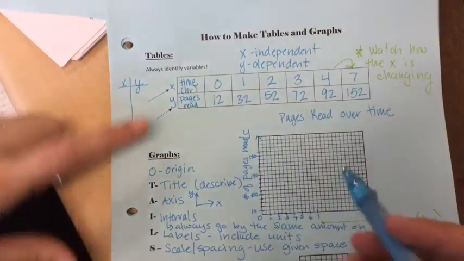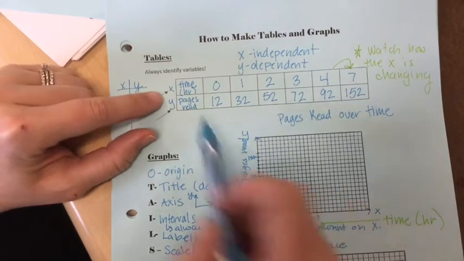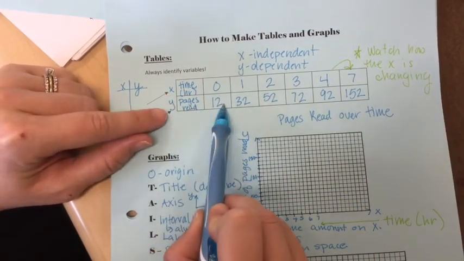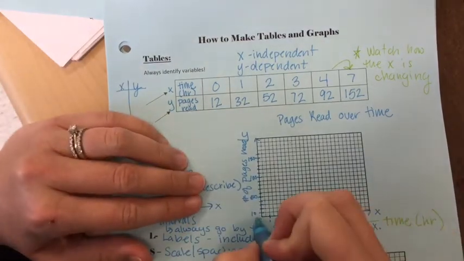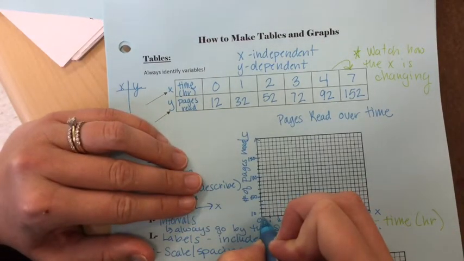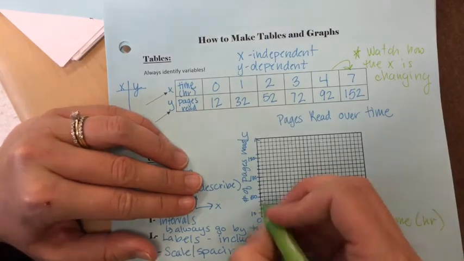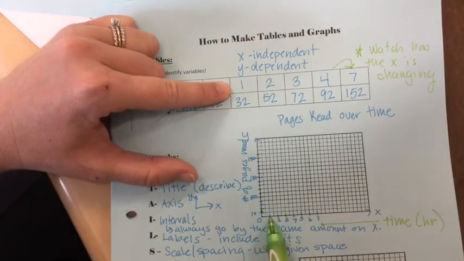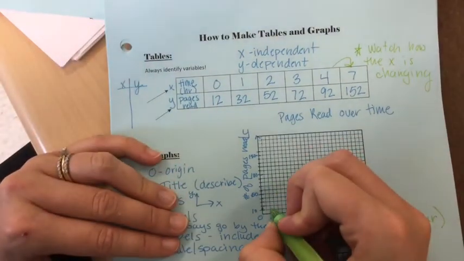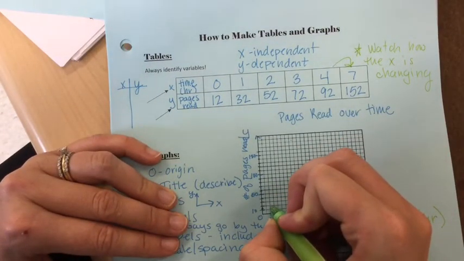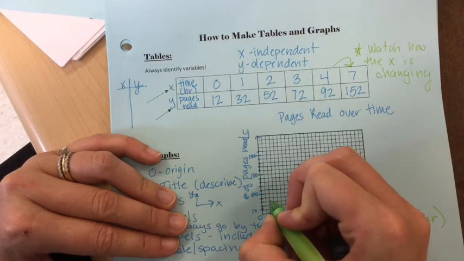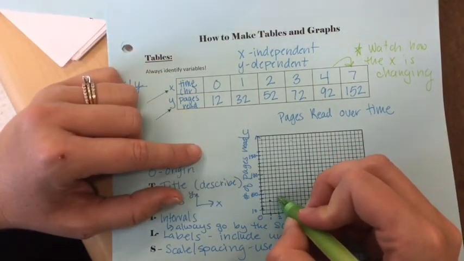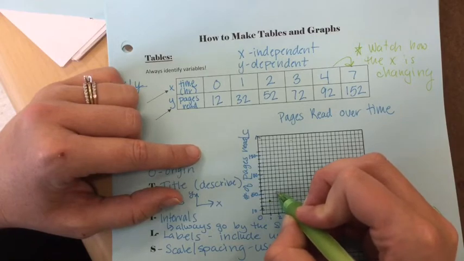So now I'm going to start plotting these points. This is our X variable, independent, our time, and our dependent Y variable. So I'm going to go over to 0 on the X and then up to 12. So my first point is going to be a little bit over the 10. Now I'm going to go over to 1 and up to 32, a little bit above the 30. Over to 2 and up to 52.